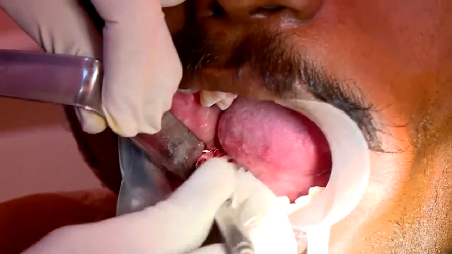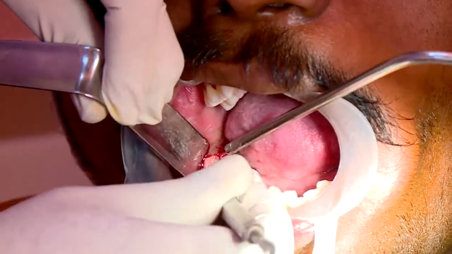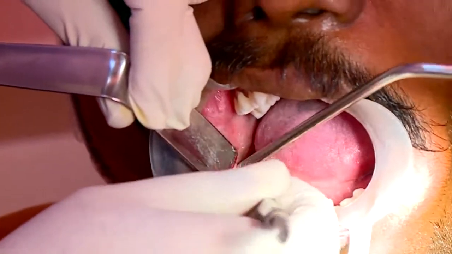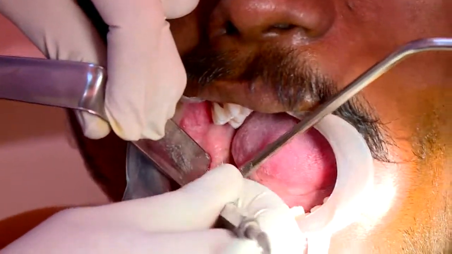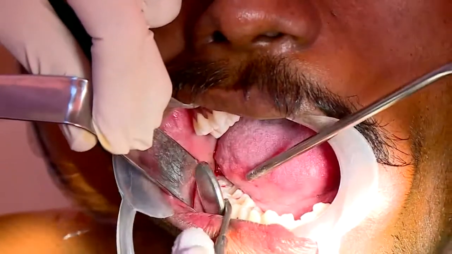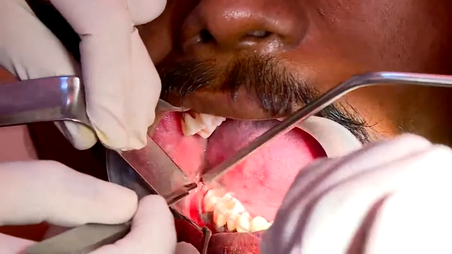Right? So this is the sulcus. Now he is using an elevator to open up the flap. He is using this pointed end to pry the interdental papilla off. Can you see that? And this is a small distal release that he has given in the bone.